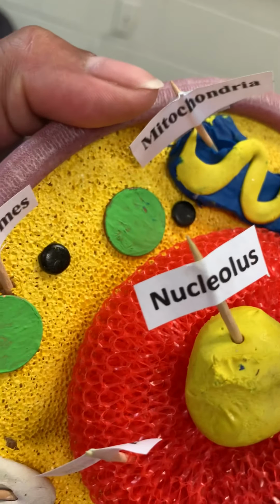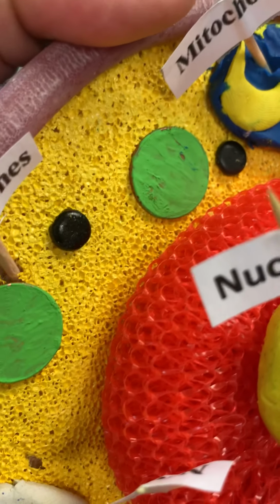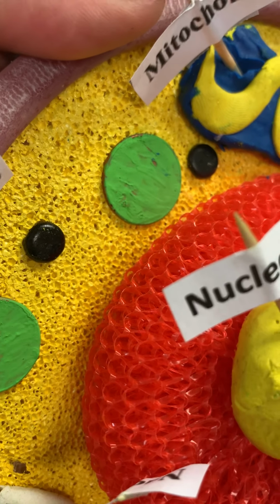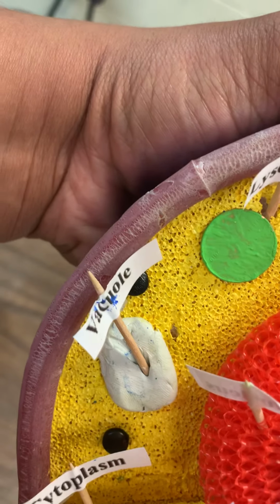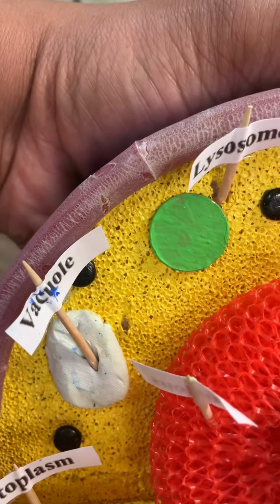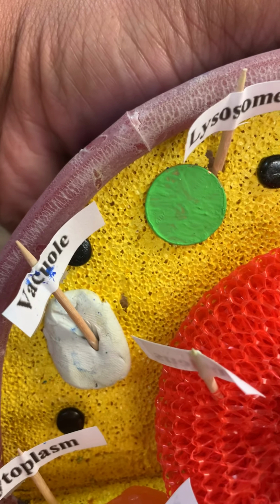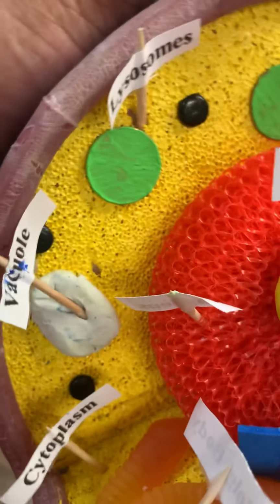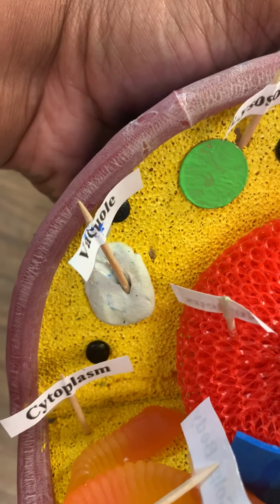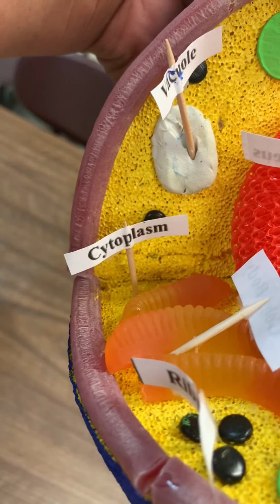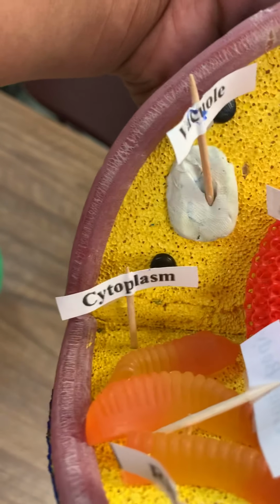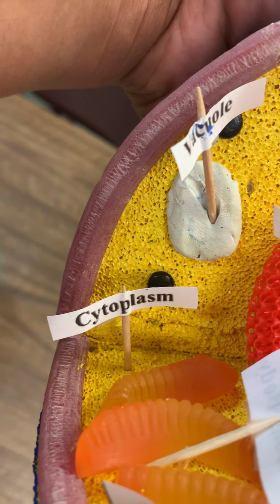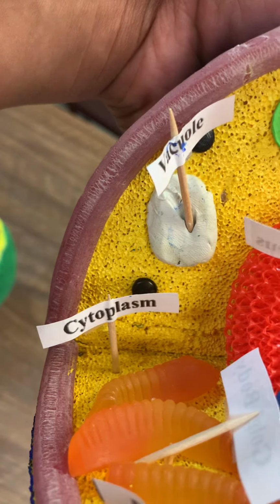The ribosomes, which are the black dots, are the structures on which proteins are made. Here we also have in the animal cell a very small vesicle, which stores water and other materials. Inside the animal cell, it is quite smaller than in a plant cell. And then all of the cellular material is held together by the area that is called the cytoplasm.